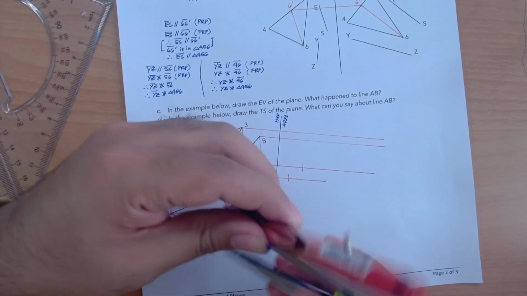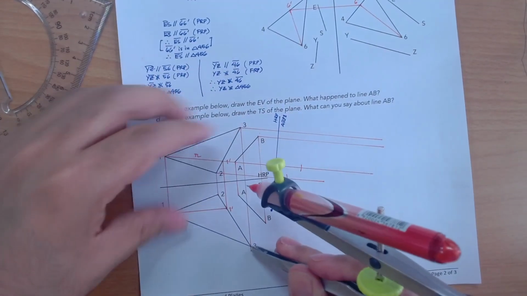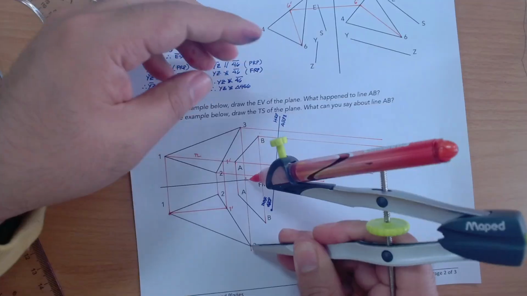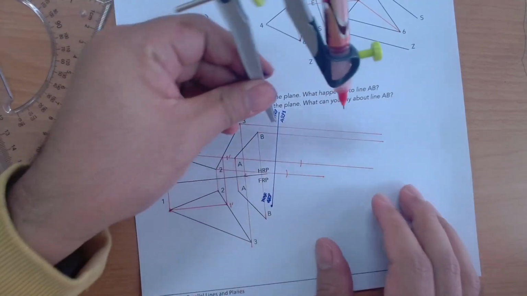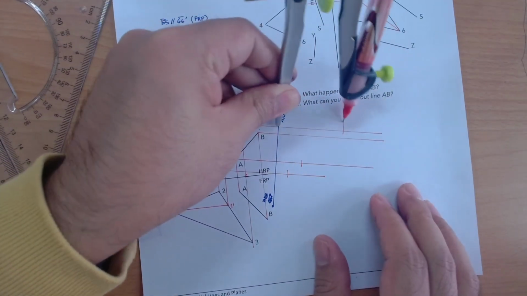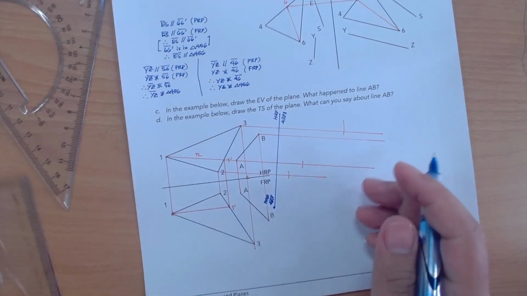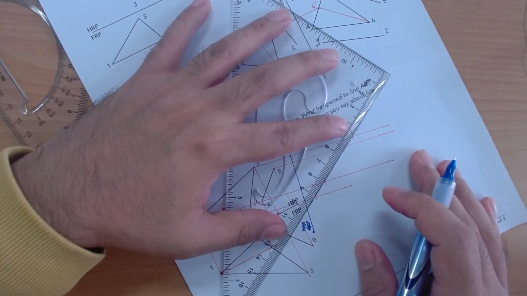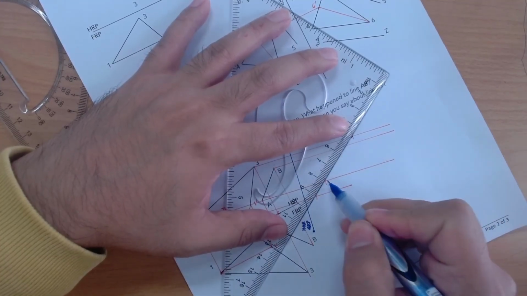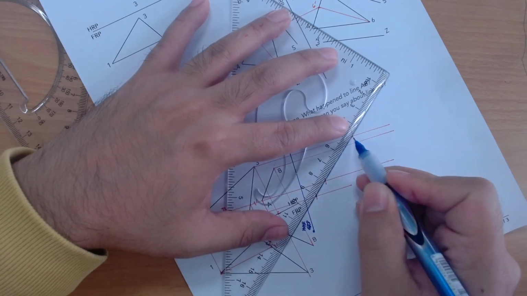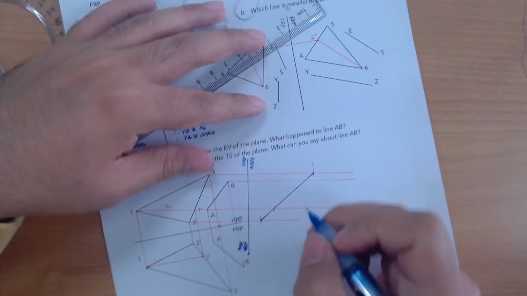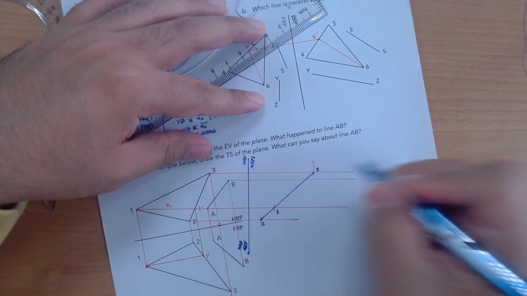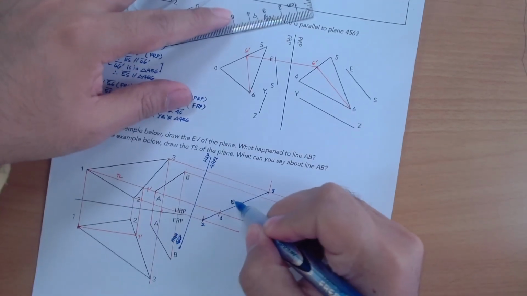Then the distance of point 3 is this one. So it's this distance away. And if you did it correctly, then all 3 points should line up. And in my case, it did line up, no? So this is point 2, point 1, and point 3. Right? And we can mark it as edge view.